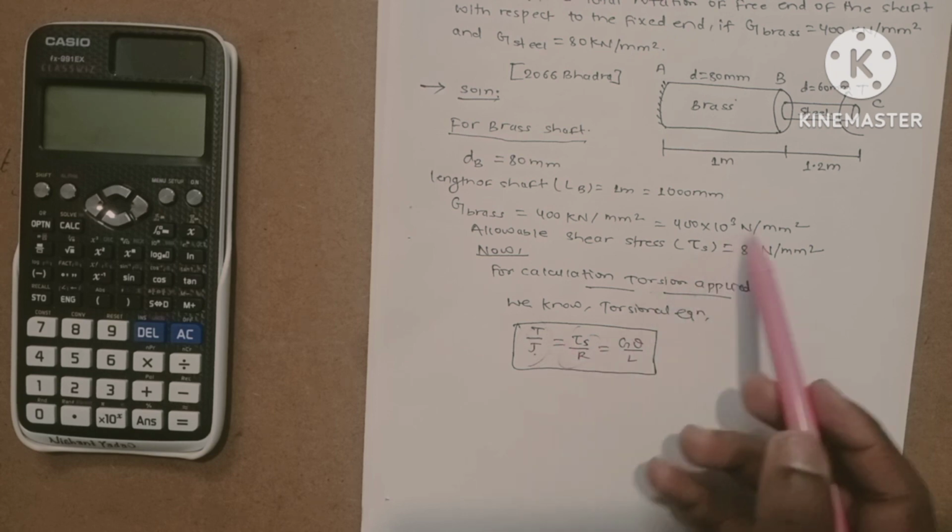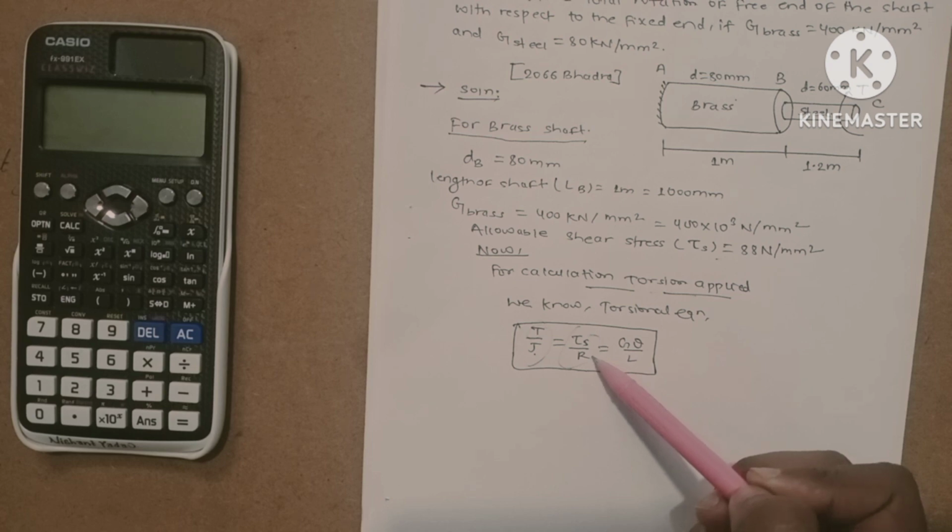T is here, J, tau s is here and r is radius.